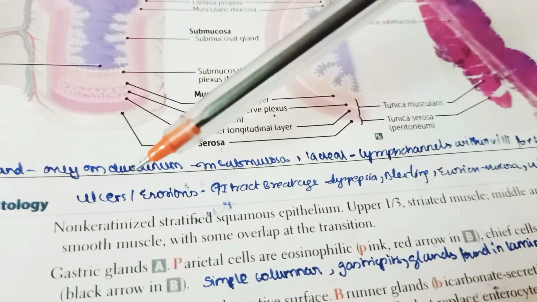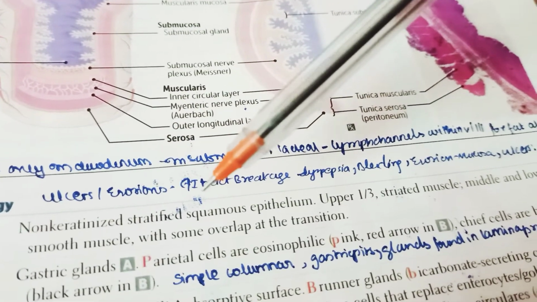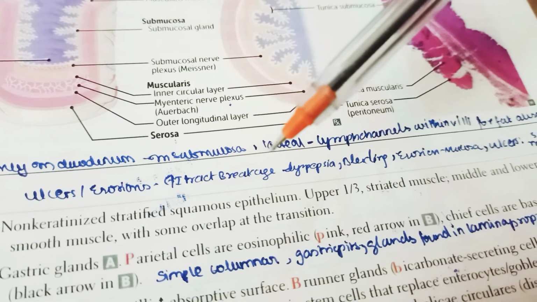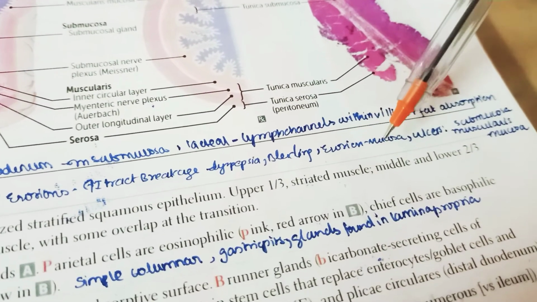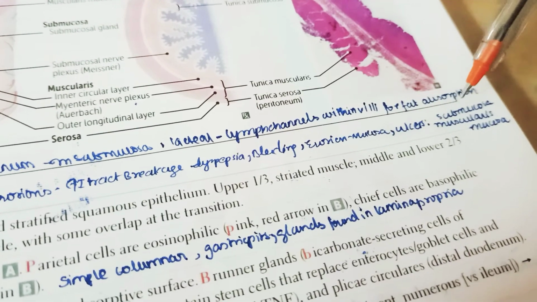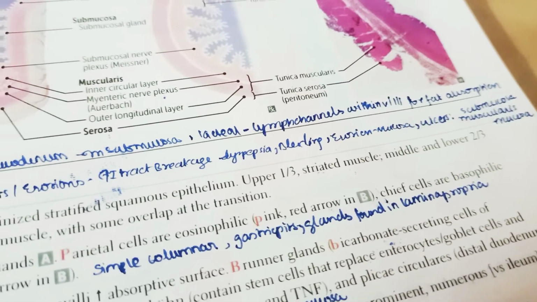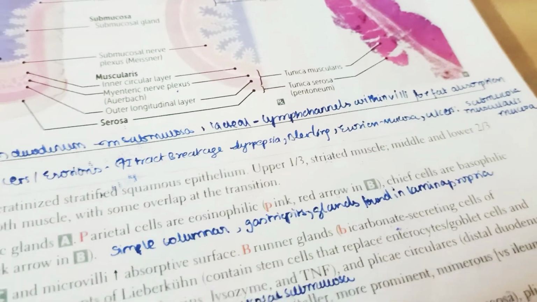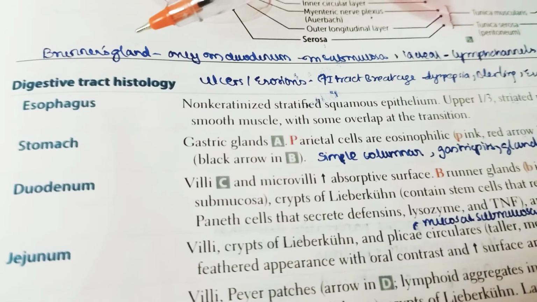Okay, as I said already, ulcers or erosions in the mucosa lead to GI tract breakage, and that will lead to dyspepsia and also bleeding. Erosions stay in the mucosa. Ulcers, however, can go to the submucosa, muscularis mucosae, and sometimes even a little into the muscularis externa if they are very big ulcers. So coming to digestive tract histology.